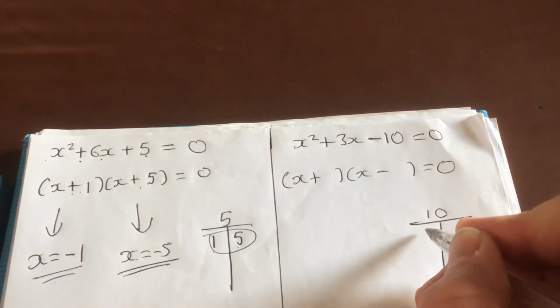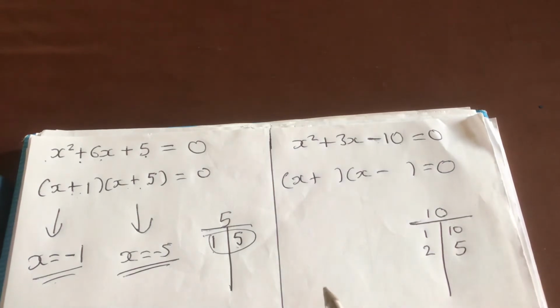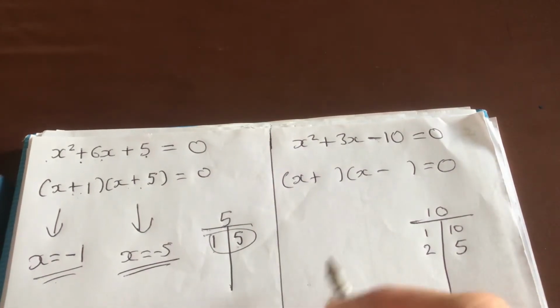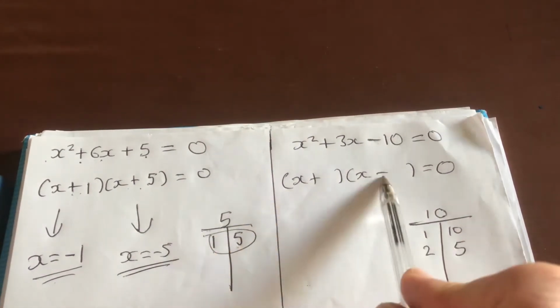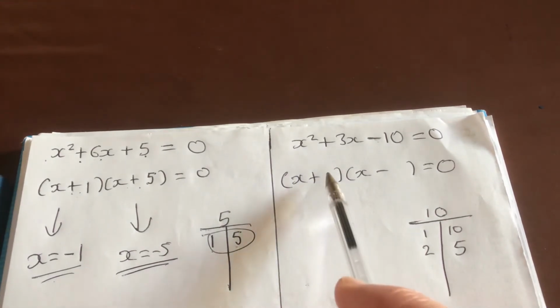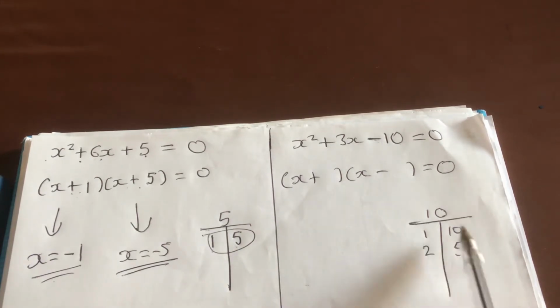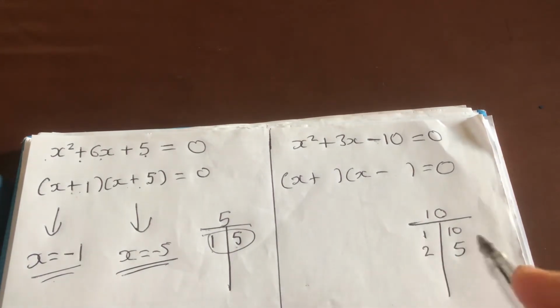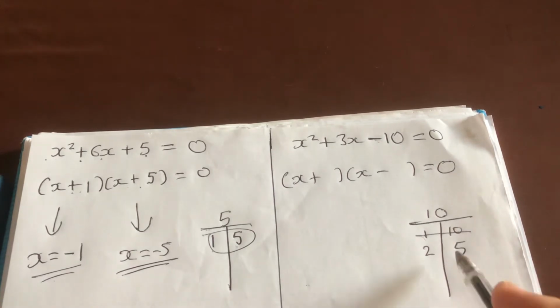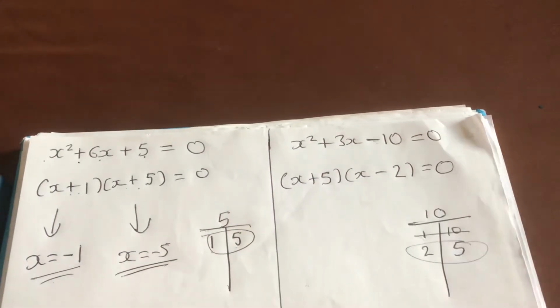We've got 1 and 10, 2 and 5. Now watch out for this type. If it's a plus and a minus, we're looking for the difference being 3. So something take away something equals 3. Well, 10 take away 1 is going to give me 9, so that's no good. 5 take away 2 does give me 3. So 5 minus 2.